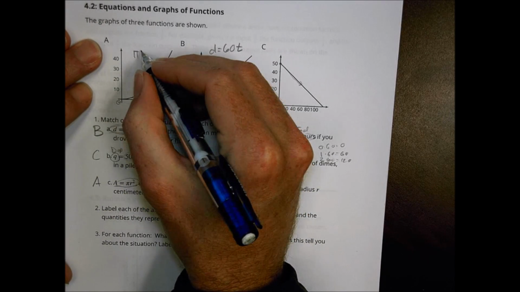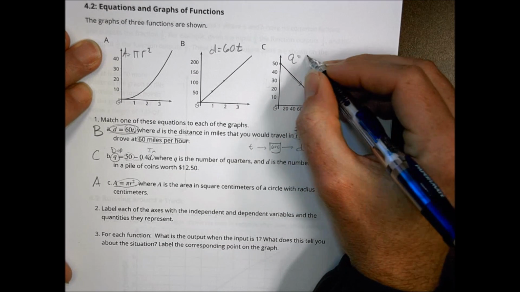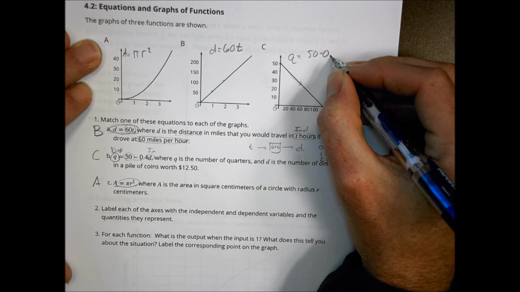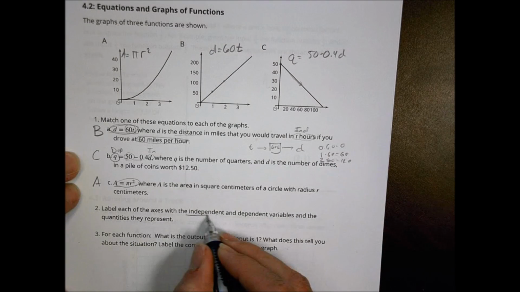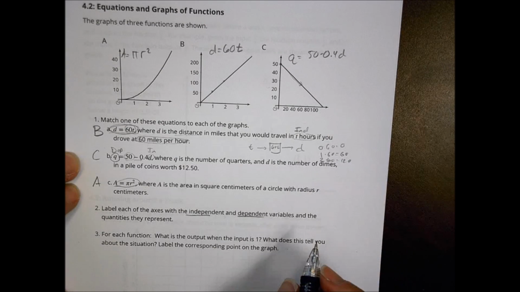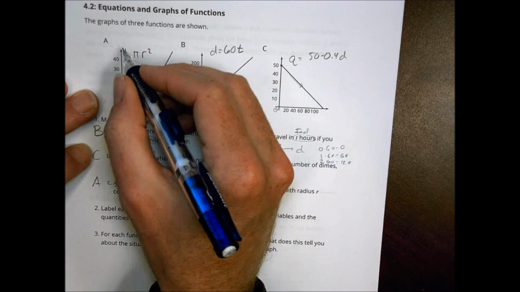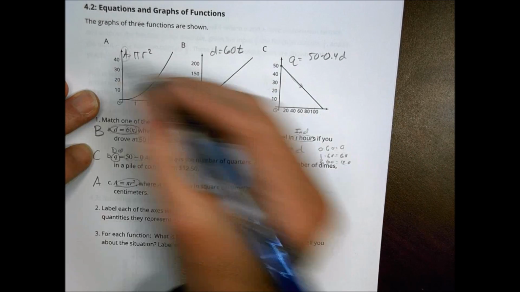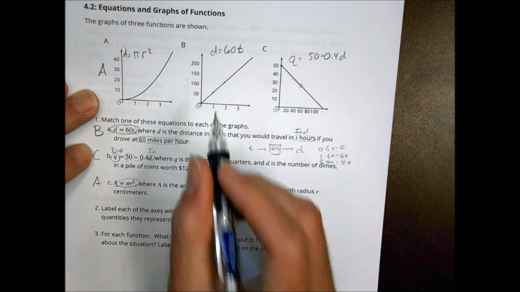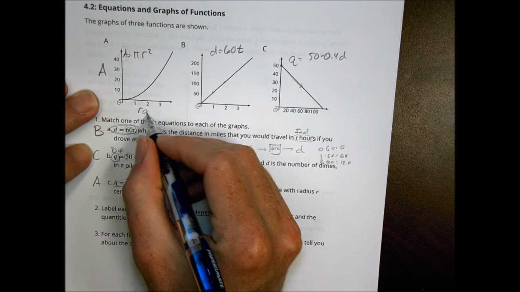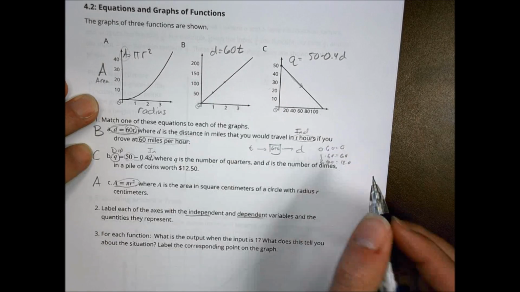This becomes our pi r squared equals our area. And over here, Q equals 50 minus 0.4D. Okay. Label each axis with independent and dependent variables and the quantities they represent. So over here, we've already said with our equations before that what we're looking for, the A, that is our dependent variable. The dependent variable we will put on the y-axis right there, and then we'll put our radius, in this case here, being our independent on the x-axis.